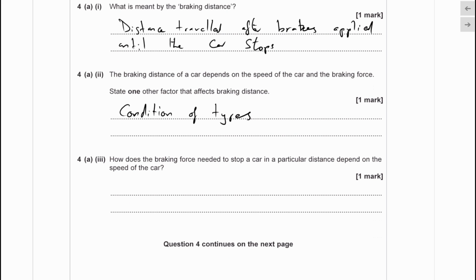How does the braking force needed to stop a car in a particular distance depend on the speed of the car? So if you think about it, if the speed is greater, you're going to have to apply more force to stop the car in a particular distance because you'll need an increased acceleration backwards, or a deceleration.